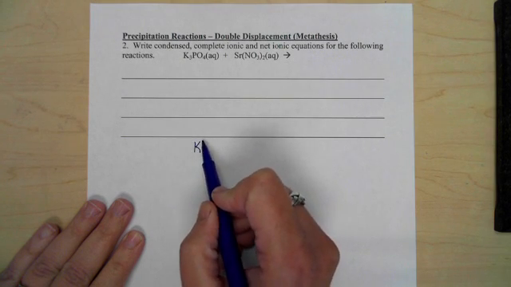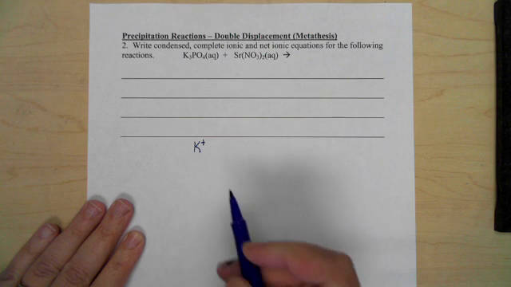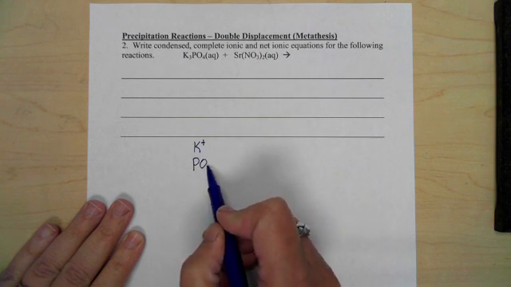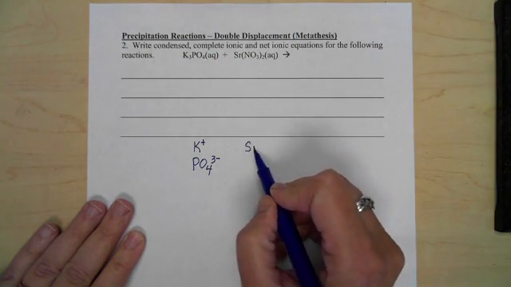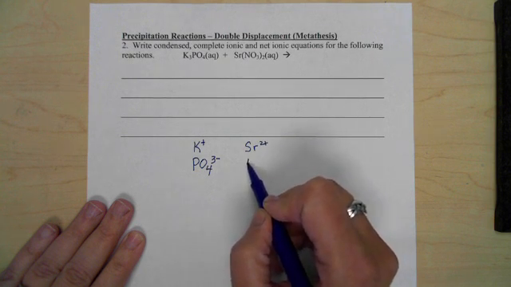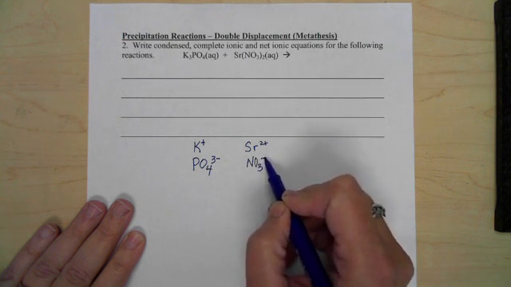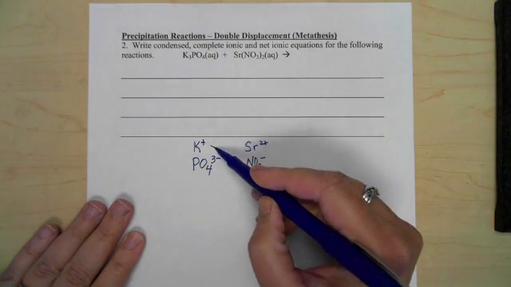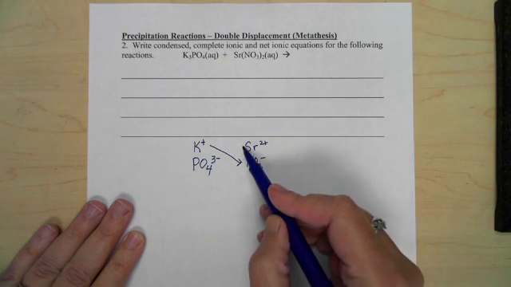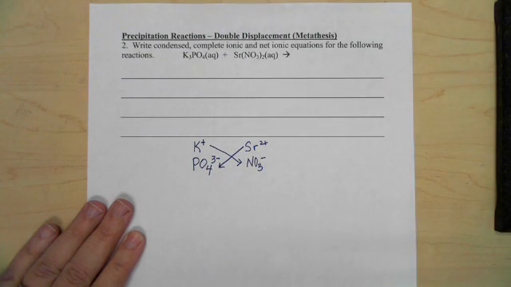Down here we have potassium 1 plus combined with phosphate 3 minus. Now notice I'm not worrying about balancing the species. I did that when I did the original compound. So here I'm going to go strontium 2 plus and nitrate ion. Okay, we're going to change partners, so this cation is going to react with this anion and this cation is going to react with this anion.